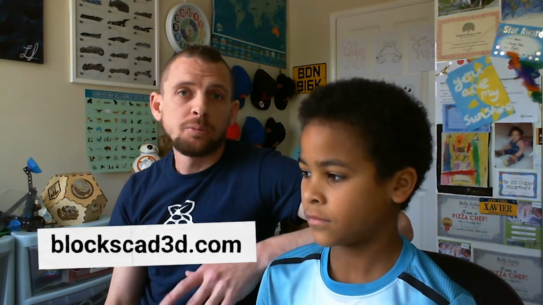You can get there by going to blockscad3d.com and opening up a project there. We're going to make a keyring today. We're going to put a bunch of letters together, make some 3D text, and join them all into one piece. Because when you're 3D printing, if the things aren't joined, you're going to get lots of different segments and they'll all fall apart. They won't stick together. And we're going to show you how to do that now.